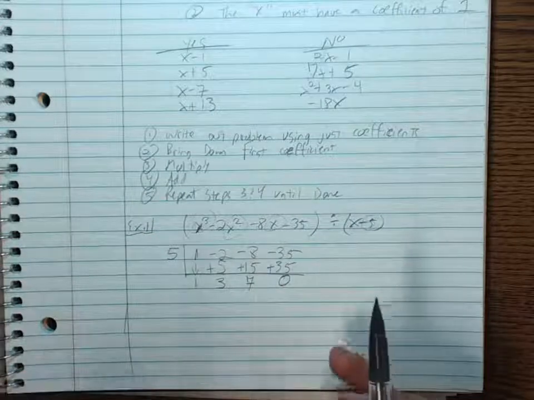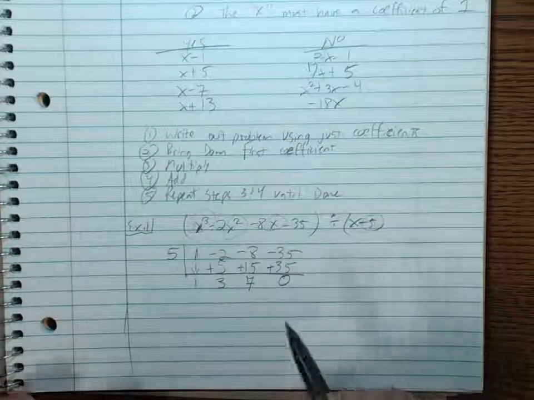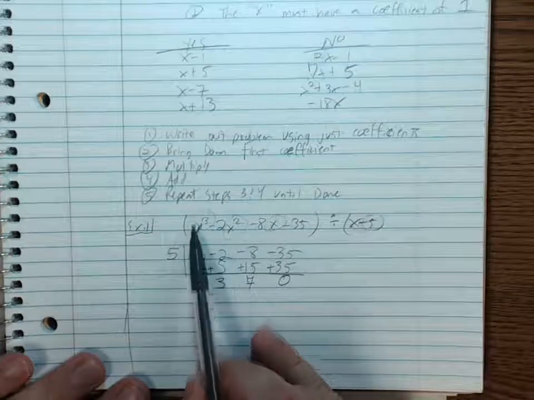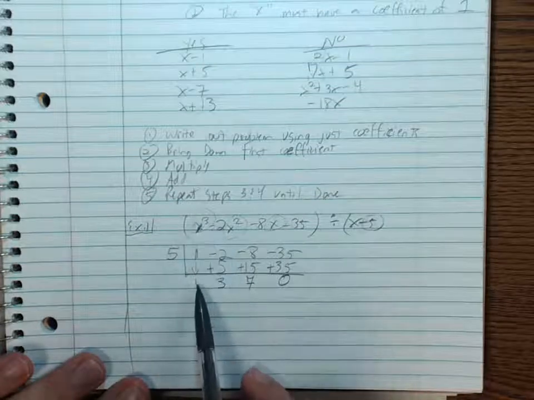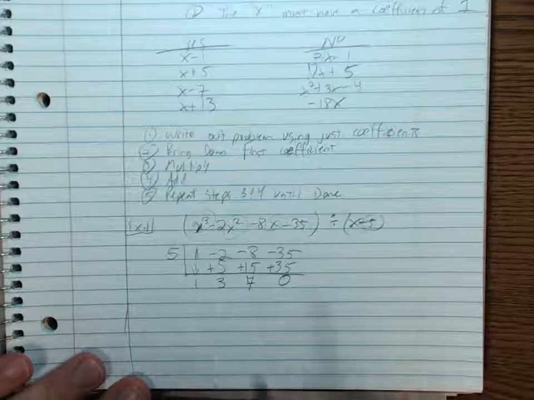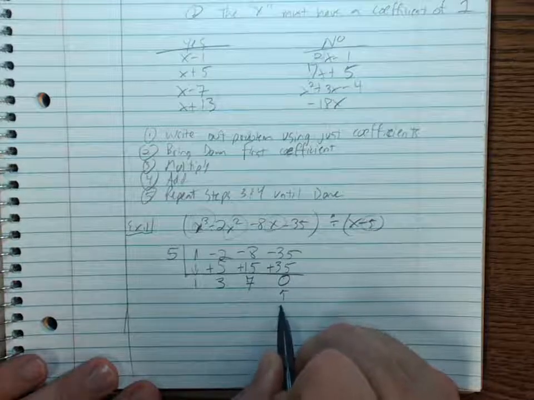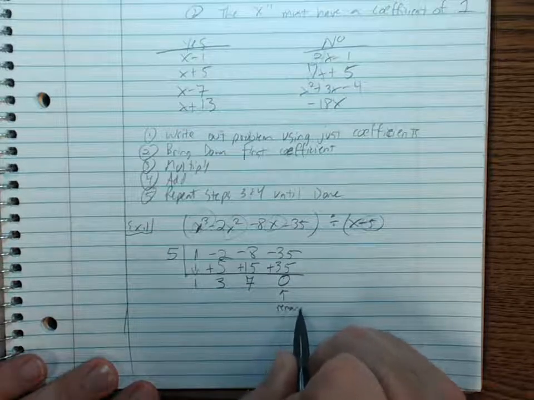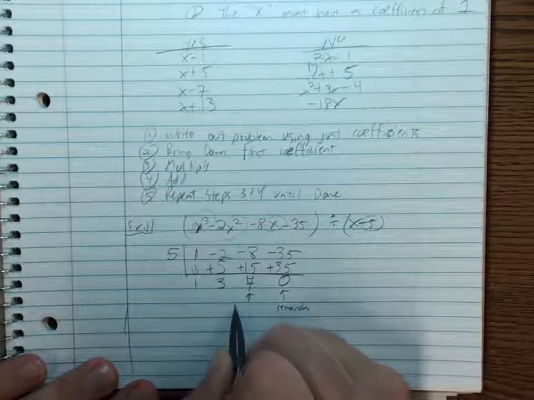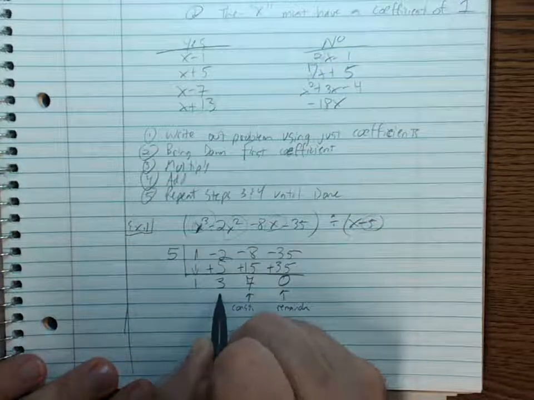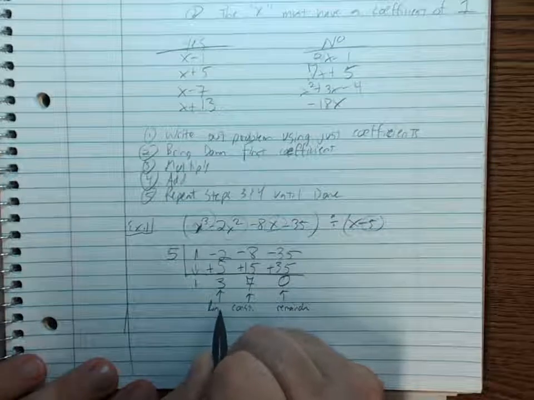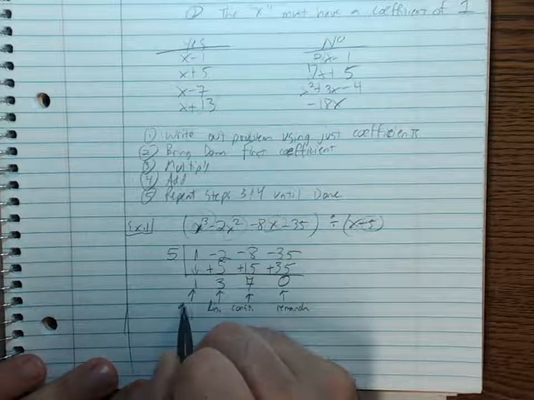Now, there's a couple ways to think about how to interpret this. One of them is if you started with x cubed, then your answer will start with the next one down, which would be x squared. Another way to look at it is that this is the remainder. This is the constant. This is my linear term. This will be my quadratic.